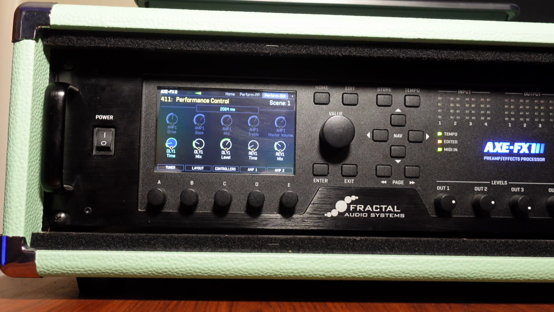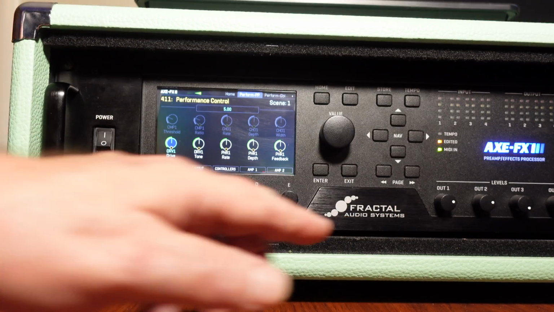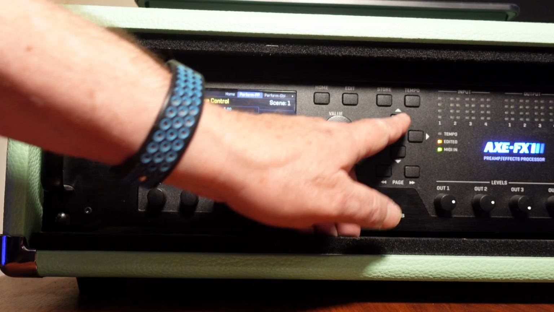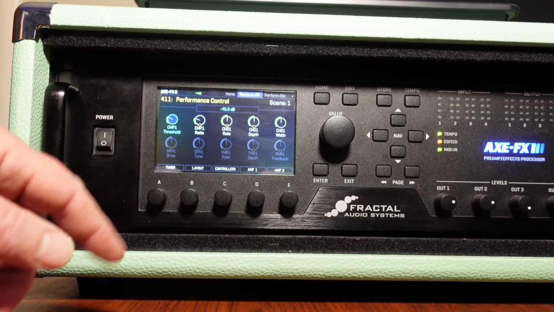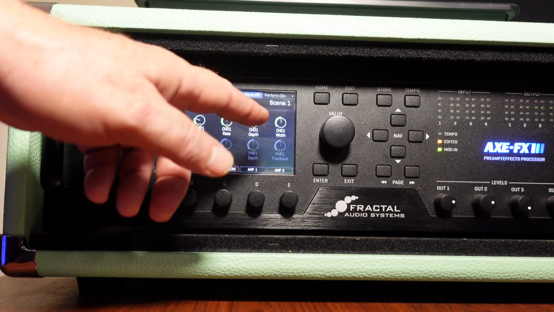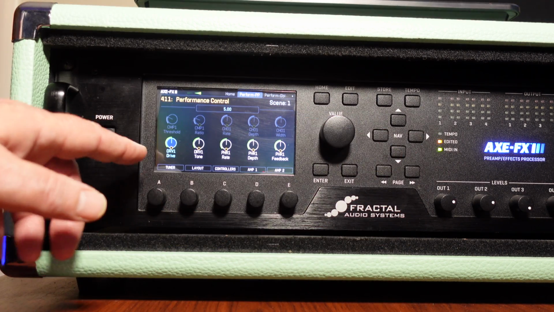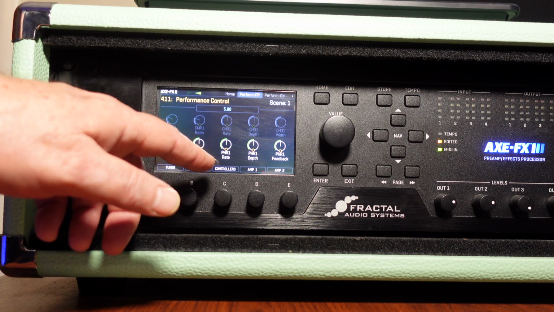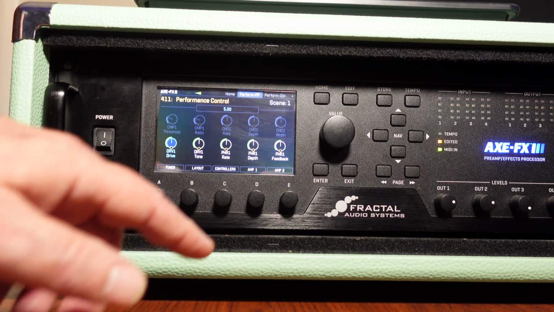Now what you do, you would page back over, and there's the per preset performance control for that preset. Again, nav up, you got comp 1 threshold, ratio, chorus 1 rate, depth, width, drive 1 the drive, tone, phaser rate, phaser depth, and phaser feedback.